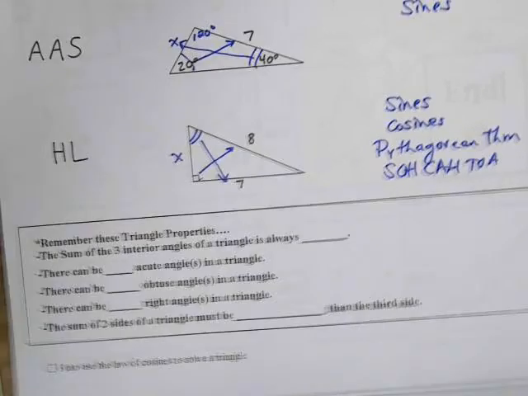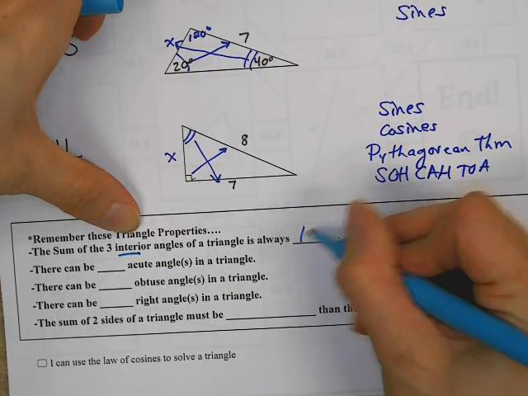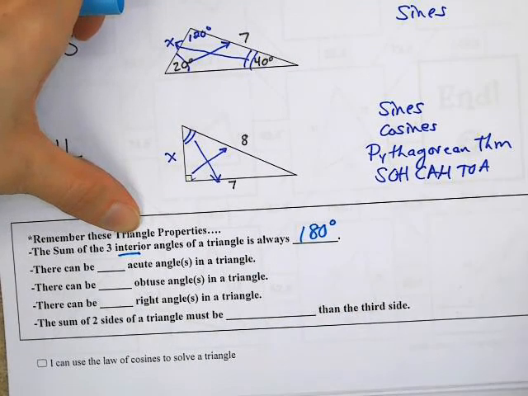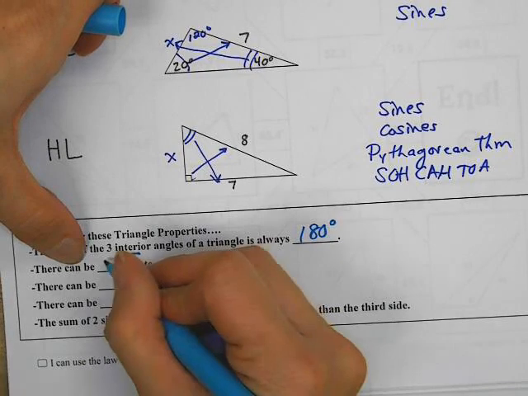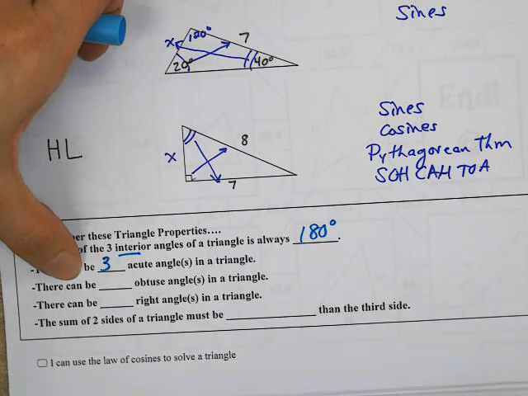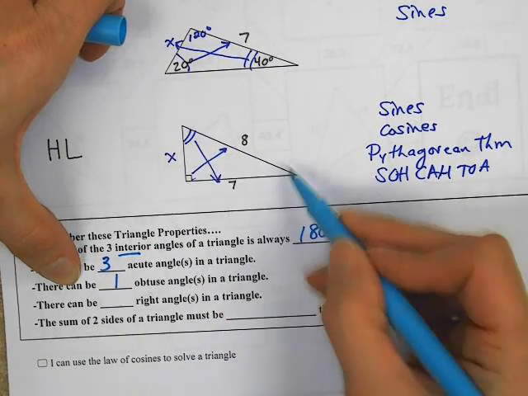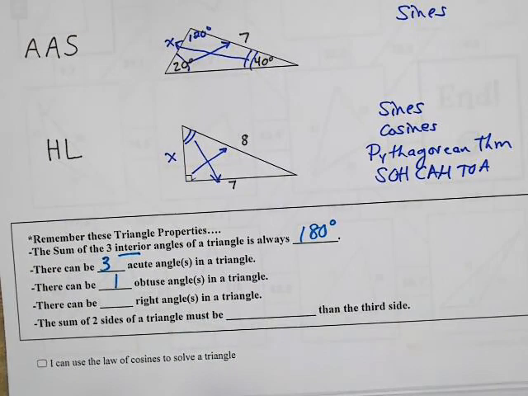Okay, remember these triangle properties, because you never want to break one of the rules. The sum of the three interior angles must always be 180. How many acute angles can a triangle have? It can have all three. 60, 60, 60 is all less than 90. How many obtuse angles can you have? Only one. So if you're ever solving a problem, one angle's 120, one angle's 160, that doesn't even make sense. How many right angles can you have? One.